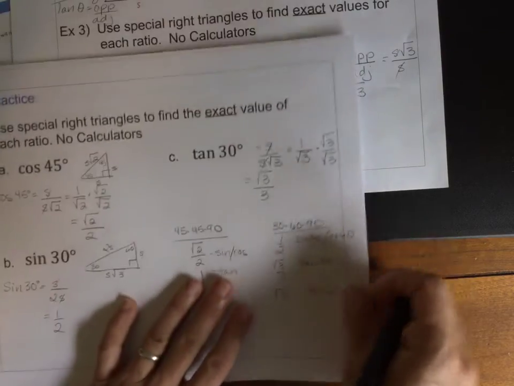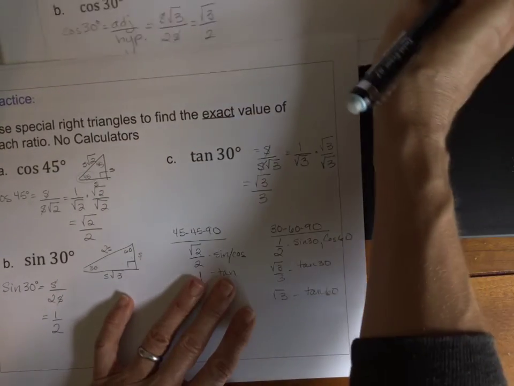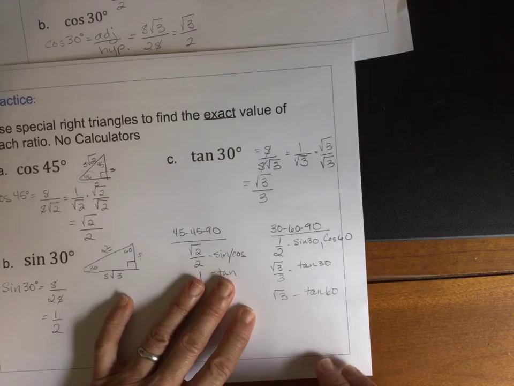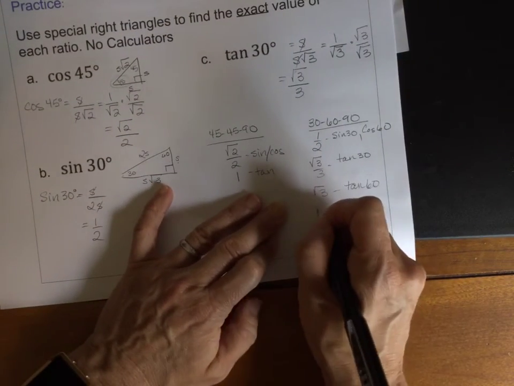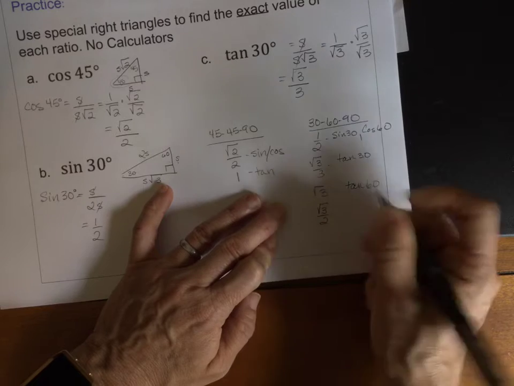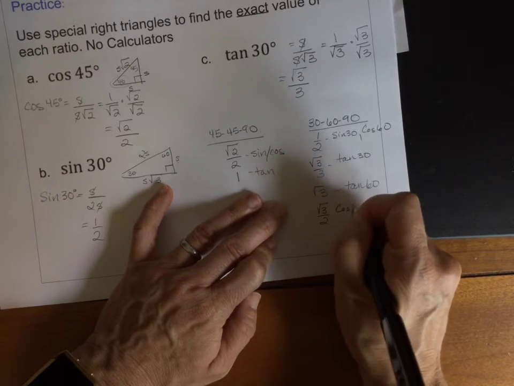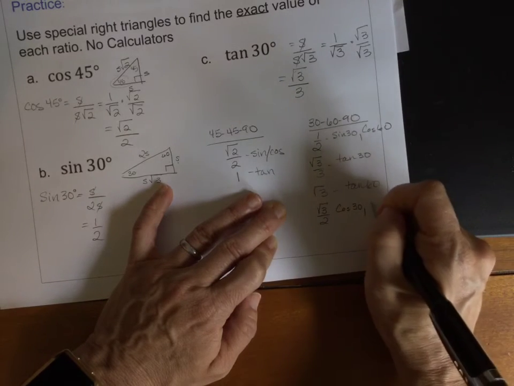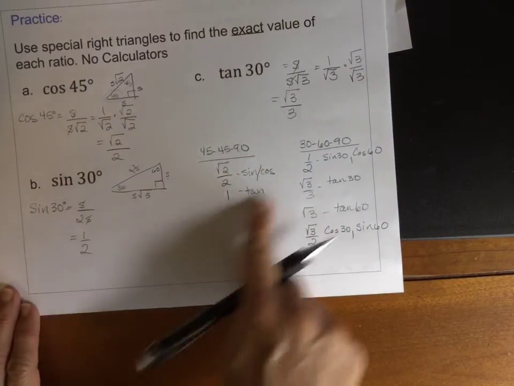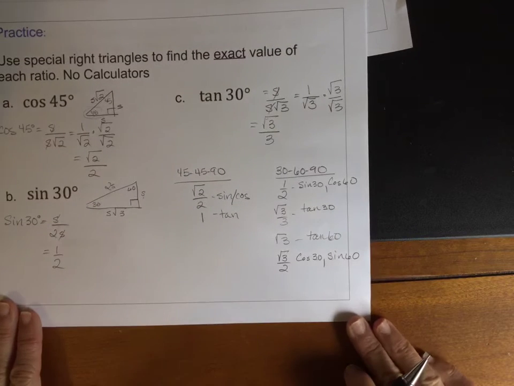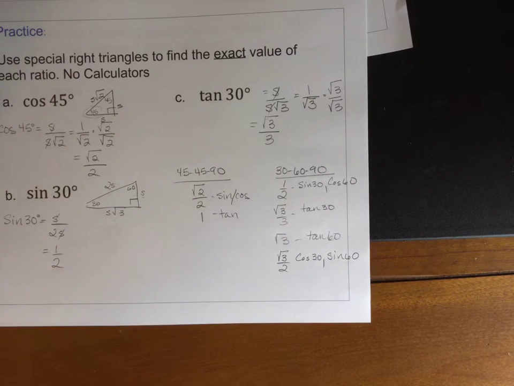And what we got on our previous page was that the cosine of 30 was root 3 over 2. Coincidentally, that would be the same as sine of 60. So here's really the only values that are associated with these two special right triangles. So maybe put those in your notes. That'll be helpful down the line.